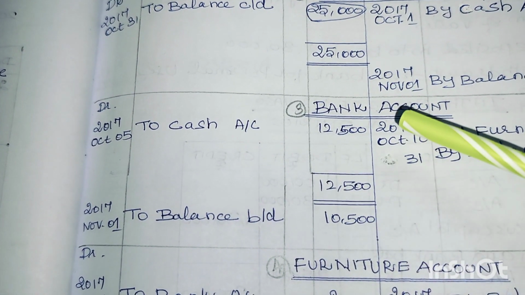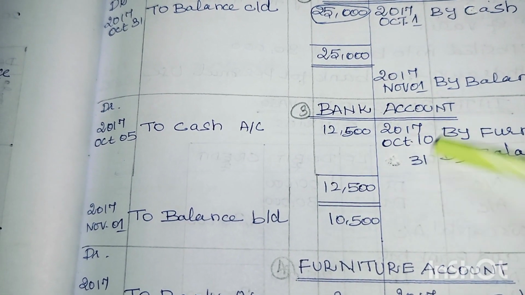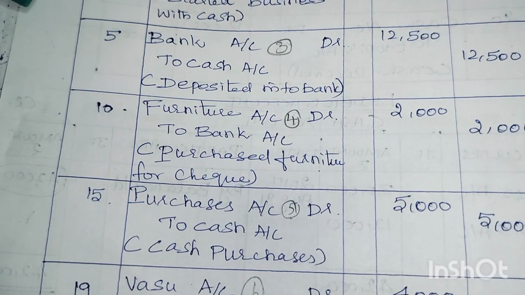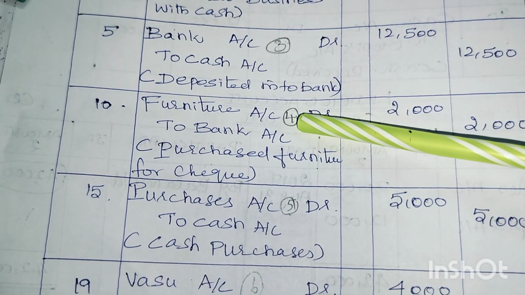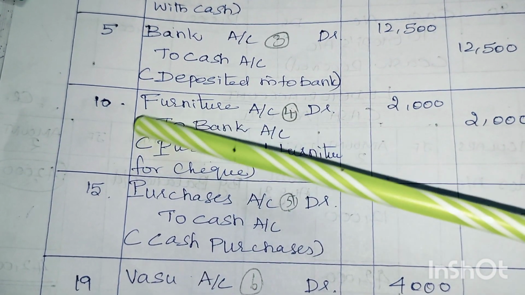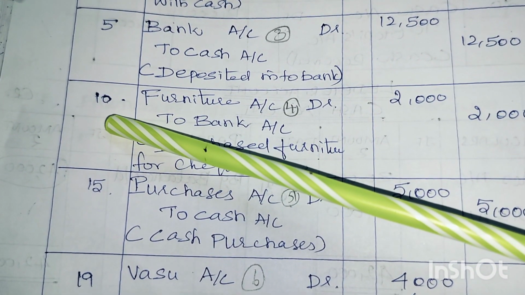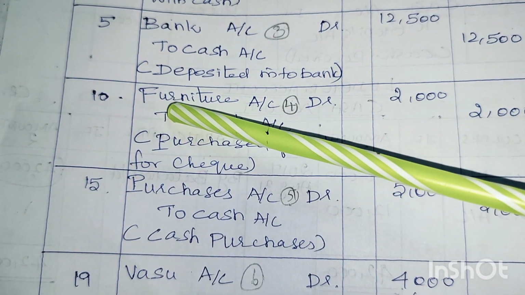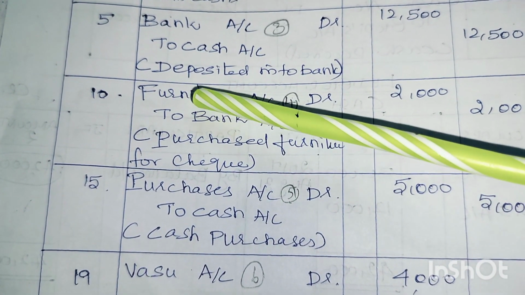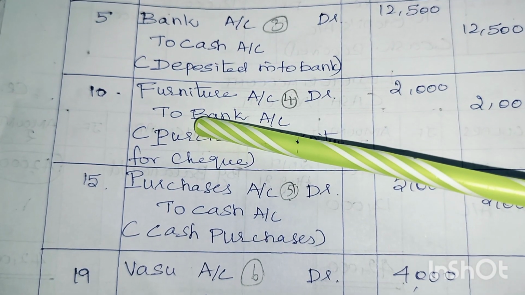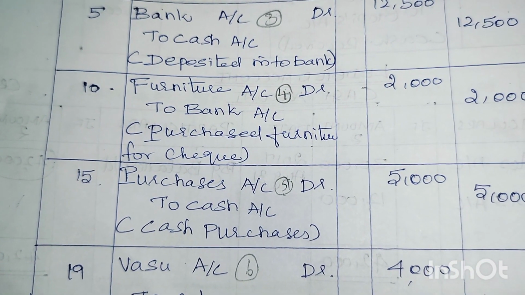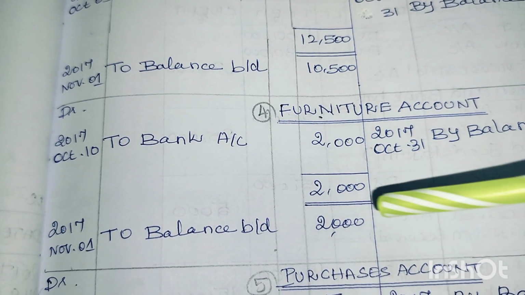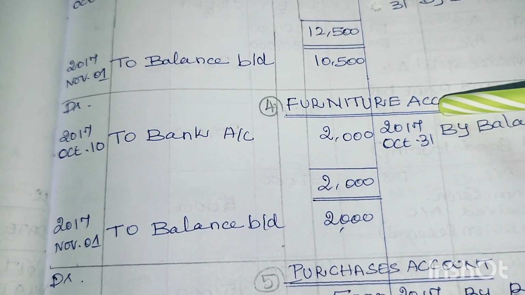So the bank account is completed, we posted the bank account. What is the next account to be posted? Furniture account. When did the furniture transaction appear? It is on October 10th. On which side does the furniture account have? It is on the debit side. What is the opposite account from the furniture account? Bank account. How much rupees? 2,000 rupees. So we write the respective account on the top middle of the ledger account.